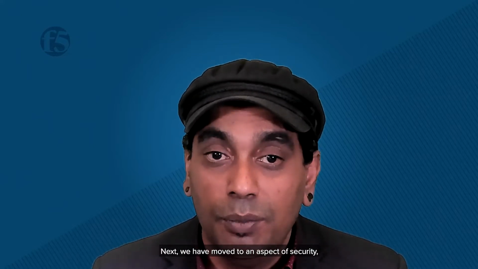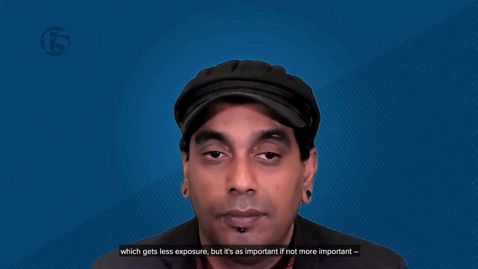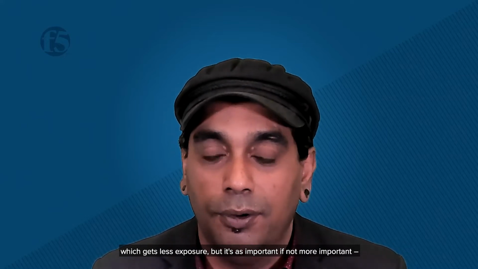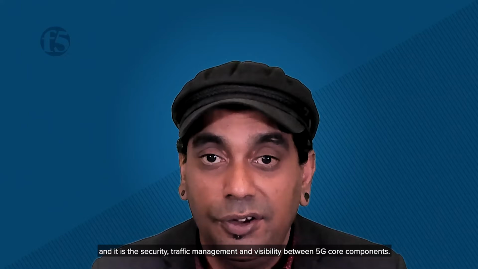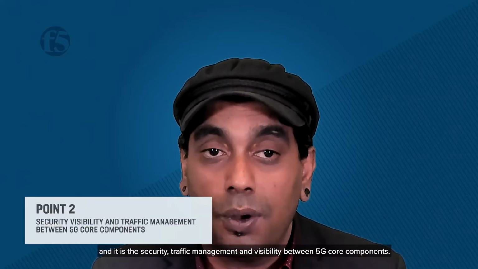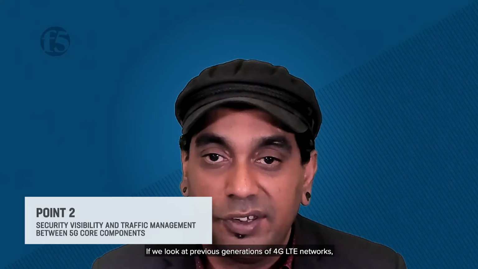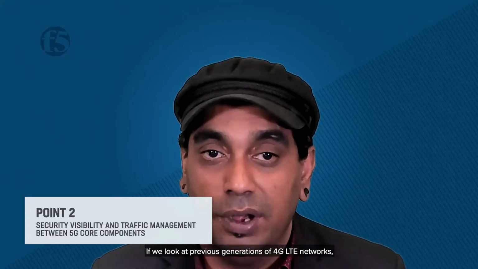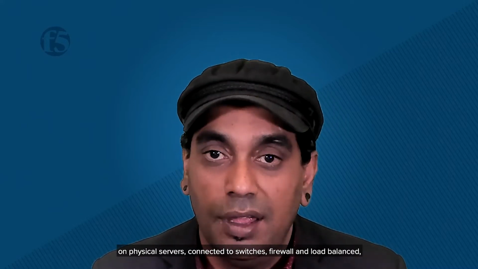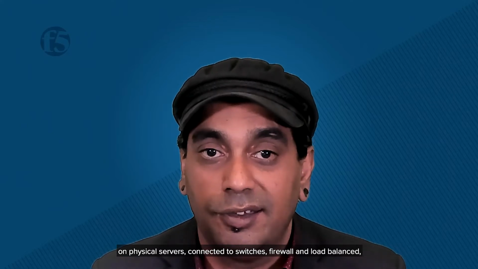Next, we'll move to an aspect of security which gets less exposure, but is as important, if not more important. And it is the security, traffic management, and visibility between 5G core components. If we look at previous generations of 4G LTE networks, applications were built in traditional data center deployment types on physical servers connected to switches, firewall, and load balanced, no different to enterprise IT deployments.